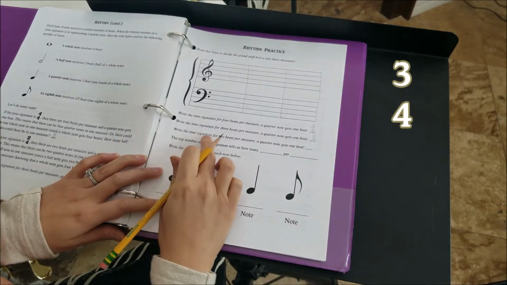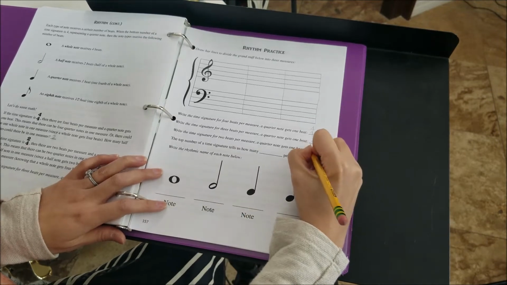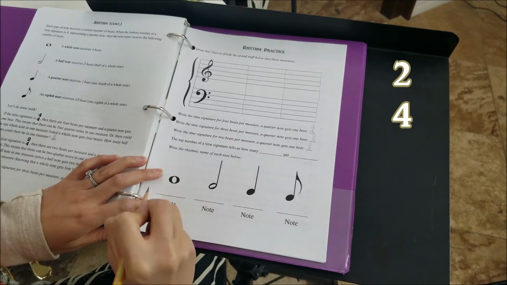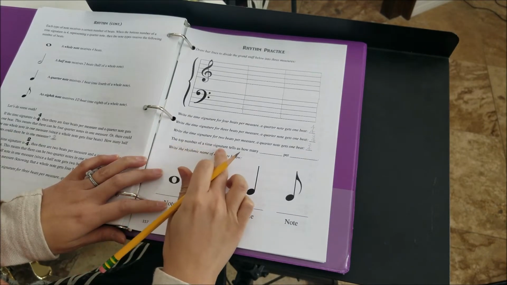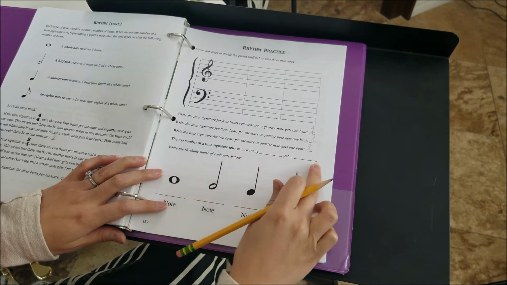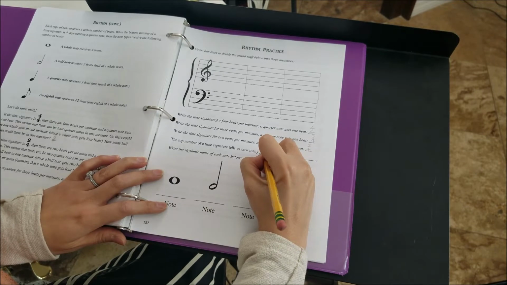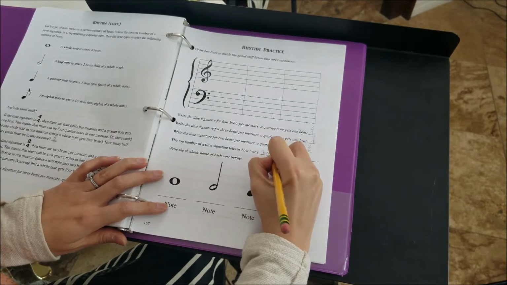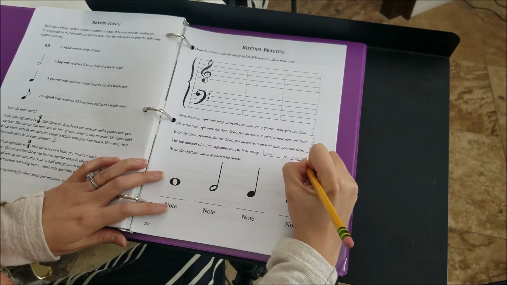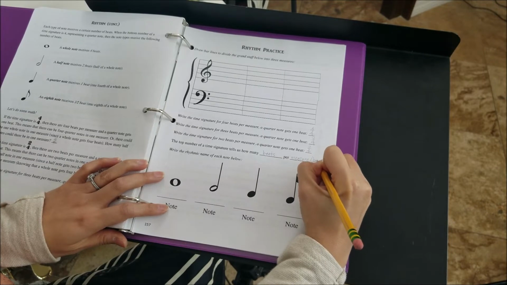Write the time signature for 2 beats per measure. A quarter note gets 1 beat. So it's 2 beats per measure on top, and then the quarter note gets the 4 on the bottom. The top number of a time signature tells us how many blank per blank. So the top number tells us how many beats per measure. And remember, we also know that that's called a bar.